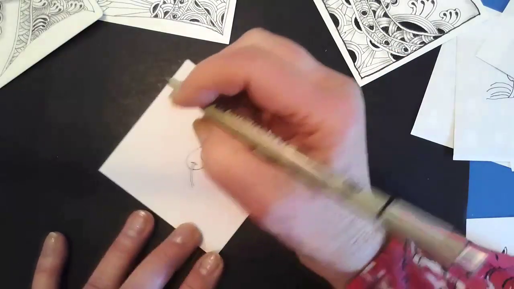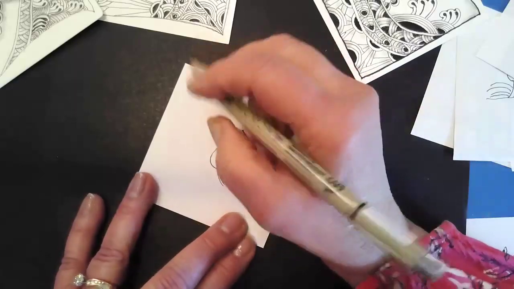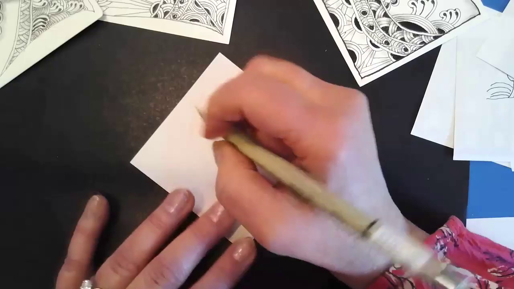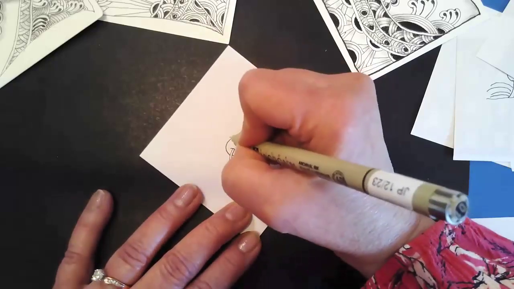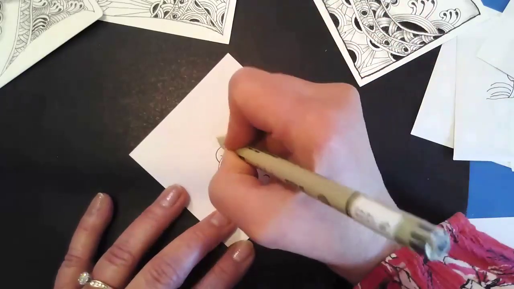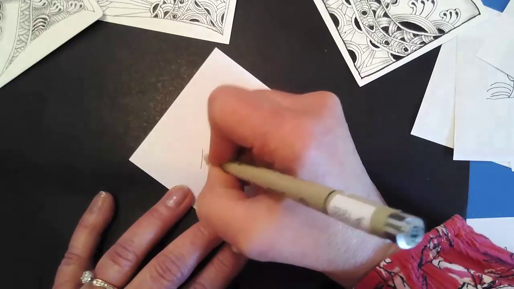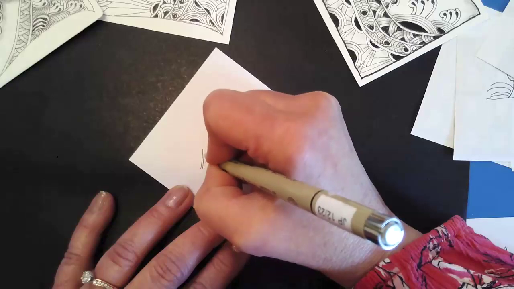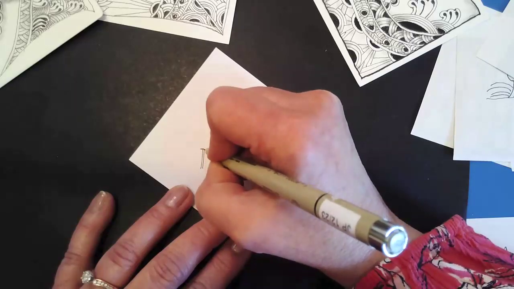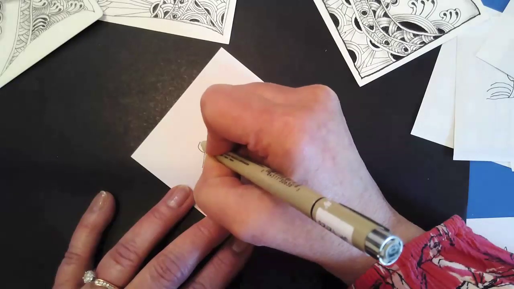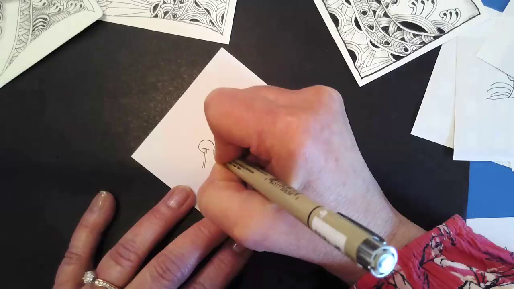And the other tangle that goes with this real well is poke root, although it's really a poke berry. So poke root would start the same way, except that it's an orb shape.